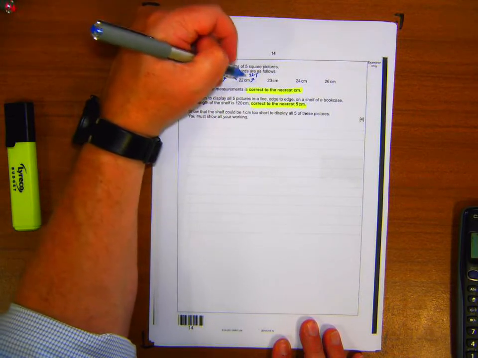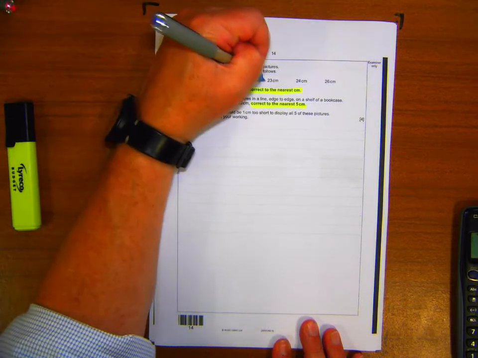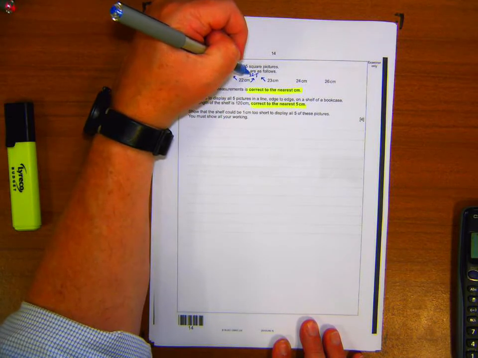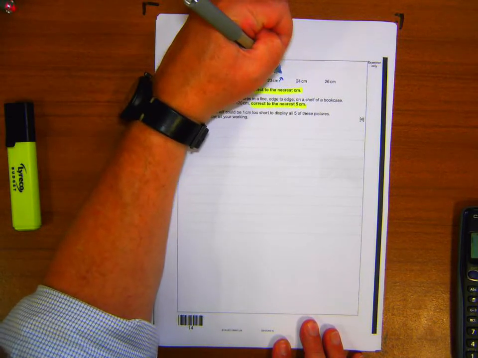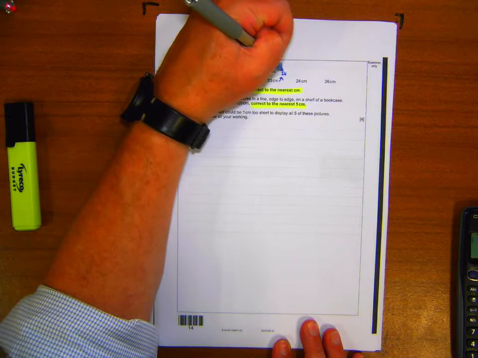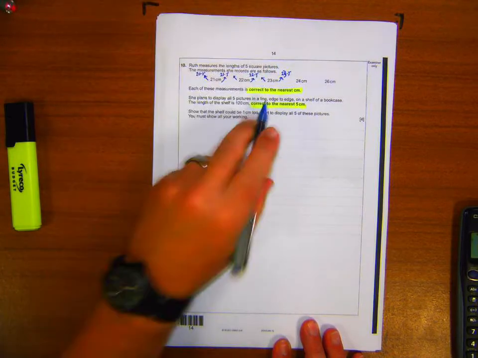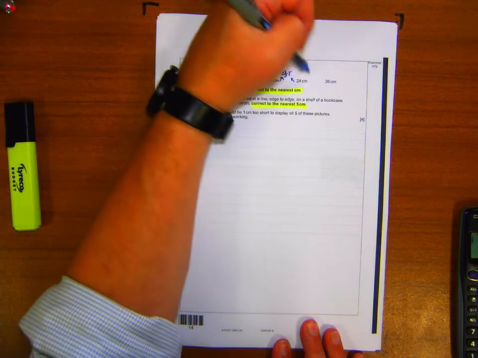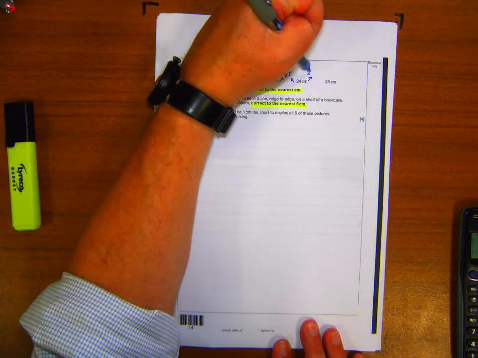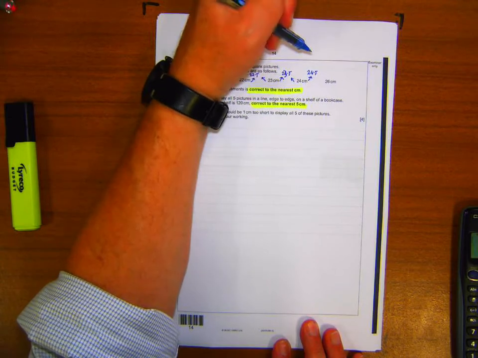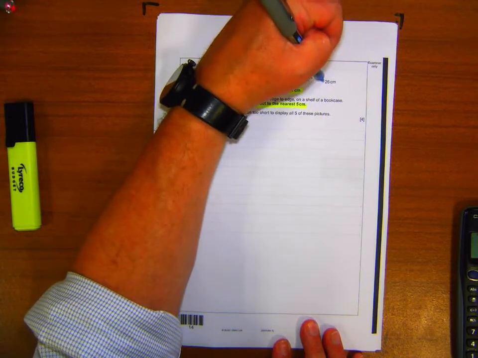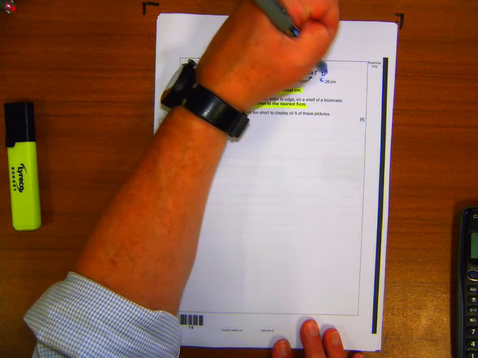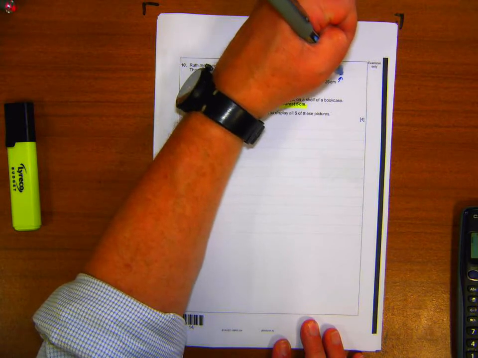Anything between those two would round to 22. This one, anything as small as 22.5 and as big as 23.5 rounds to 23. 24 is anything between 23.5 and 24.5, and 26 is between 25.5 and 26.5.